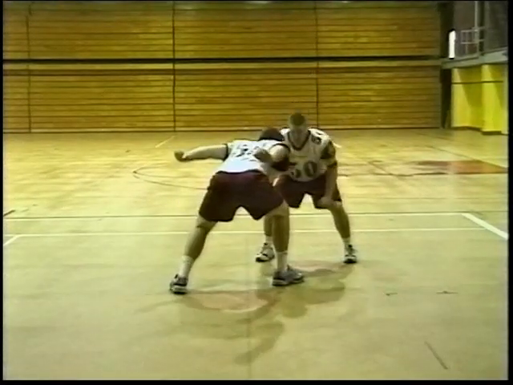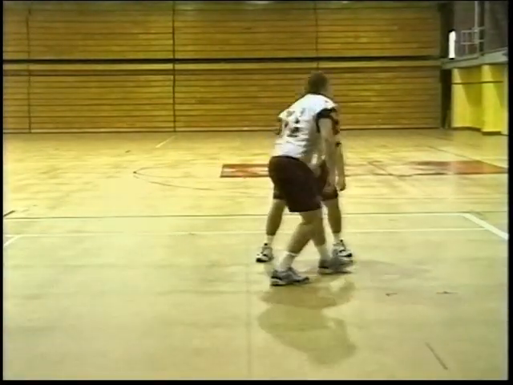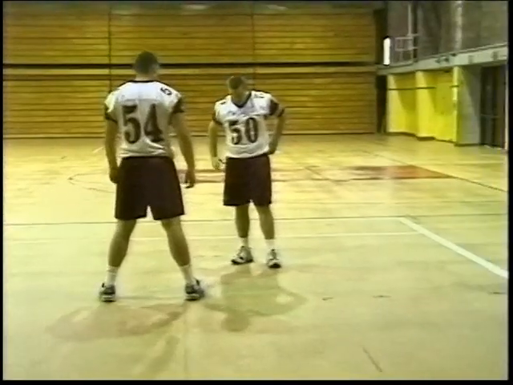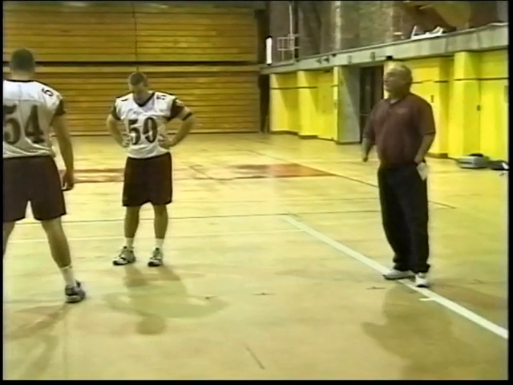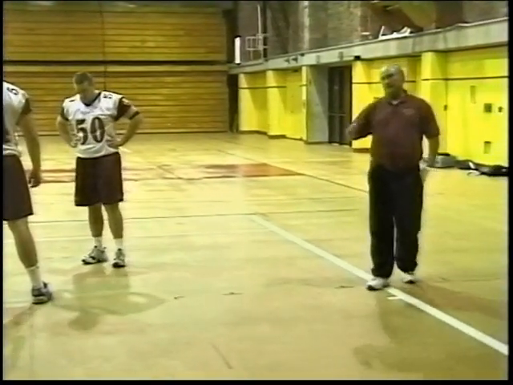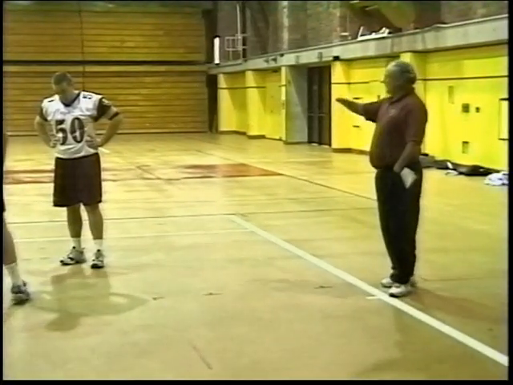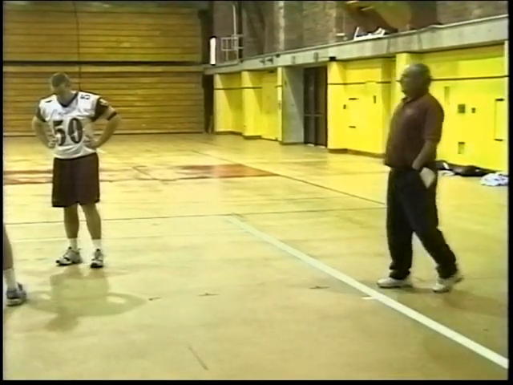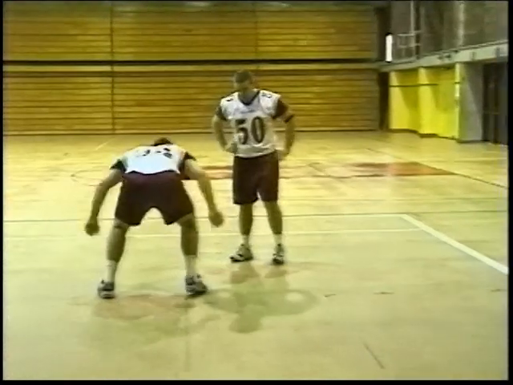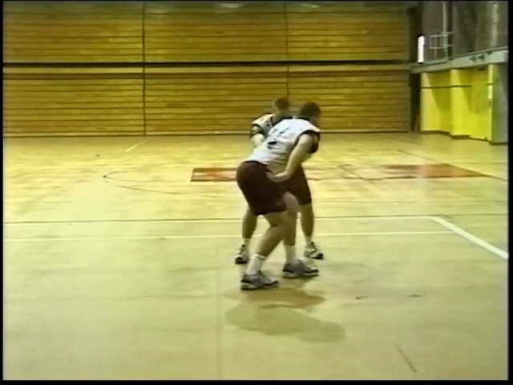Step, rip, go back. Now obviously when he's in the rip for position, that is the weakest position you can be in. So what you have to do is run. You have to get yourself out of that position. We want to try and get our body around. So let's go ahead and go step, rip, run.